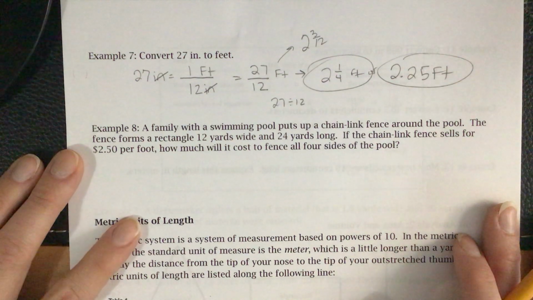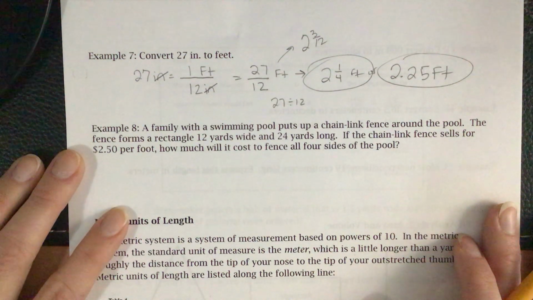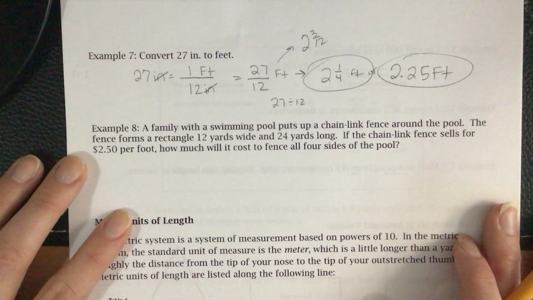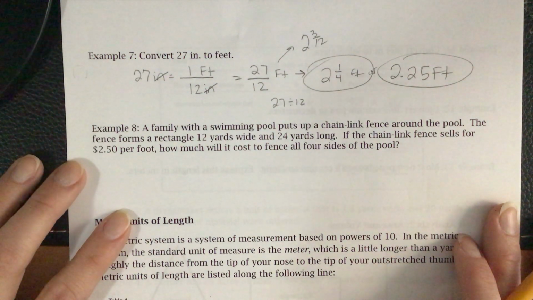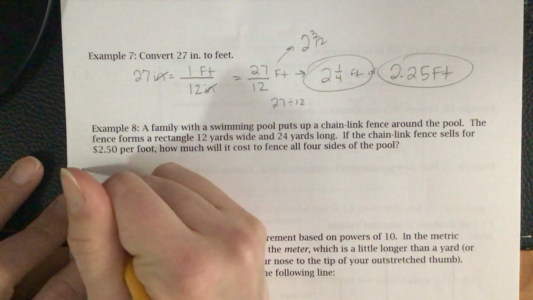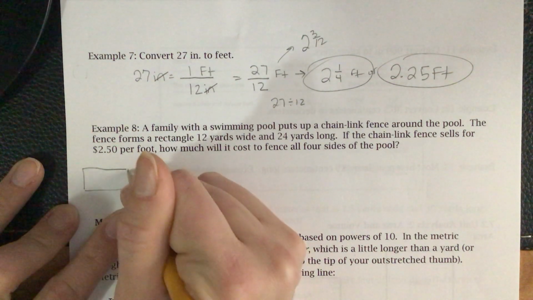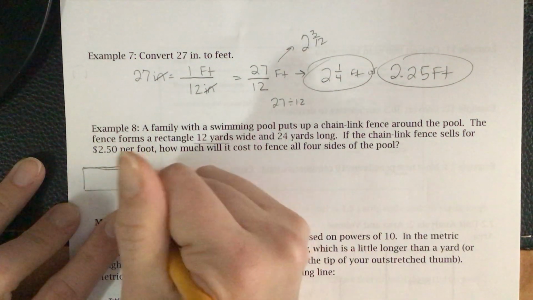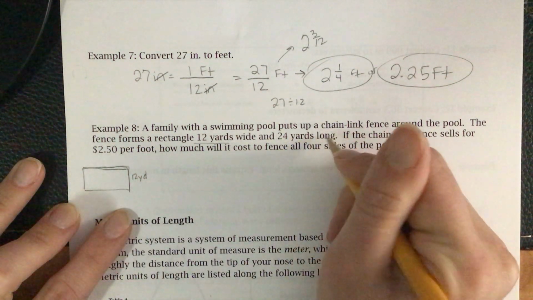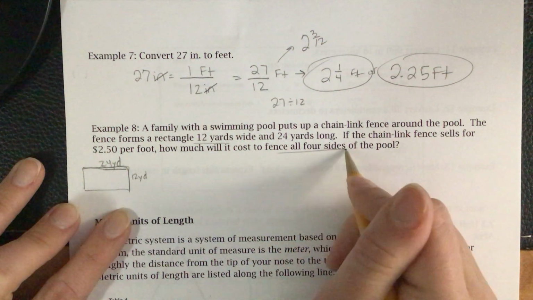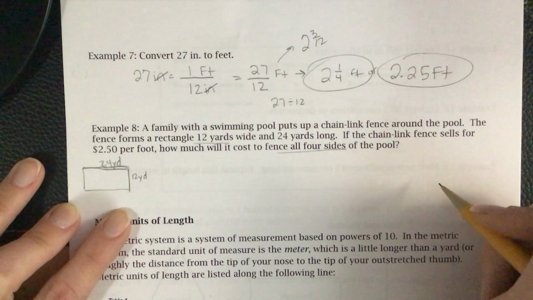A family with a swimming pool puts up a chain link fence around the pool. The fence forms a rectangle 12 yards wide and 24 yards long. If the chain link fence sells for $2.50 per foot, how much will it cost to fence all 4 sides of the pool? We always start with drawing a picture. So we draw our miniature pool picture, and we have our rectangle surrounding our pool. And it tells us that it is 12 yards wide and 24 yards long. It wants to know the cost of 4 sides, and it gives us how much it costs per foot.